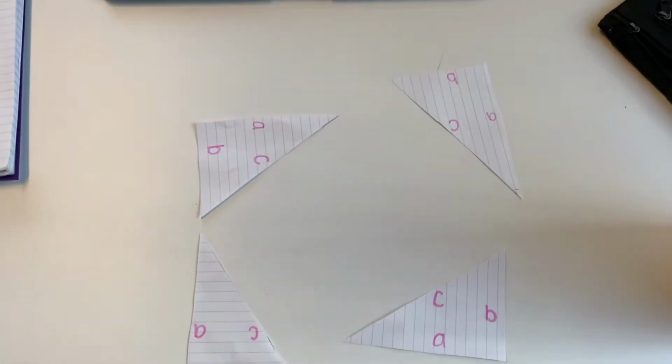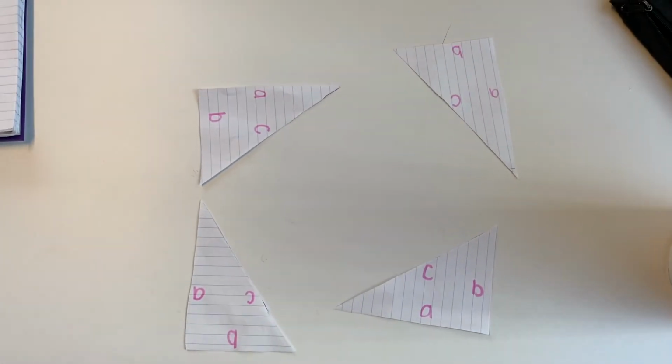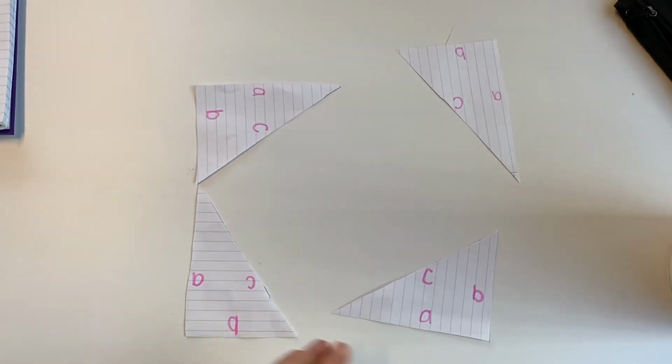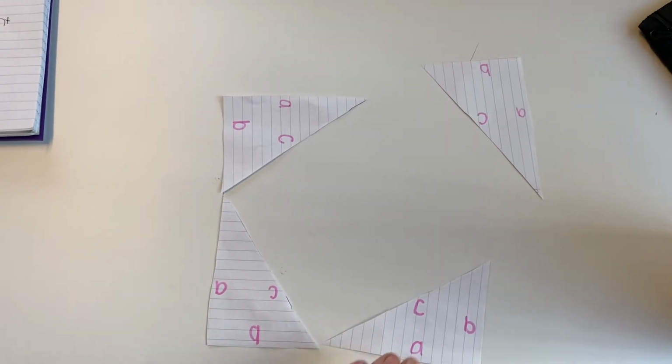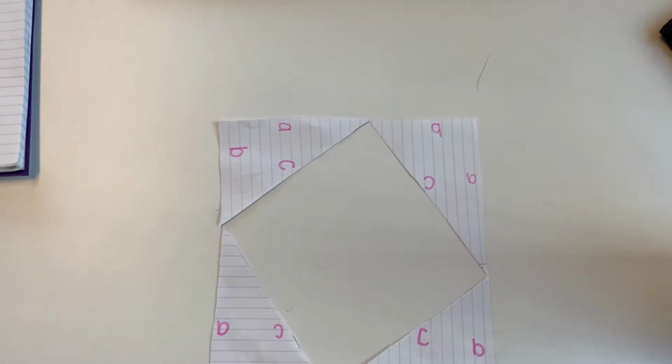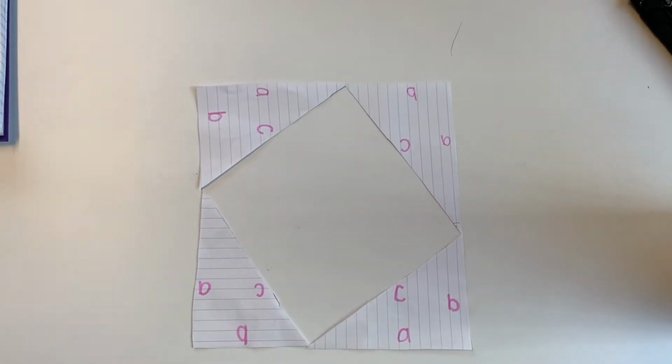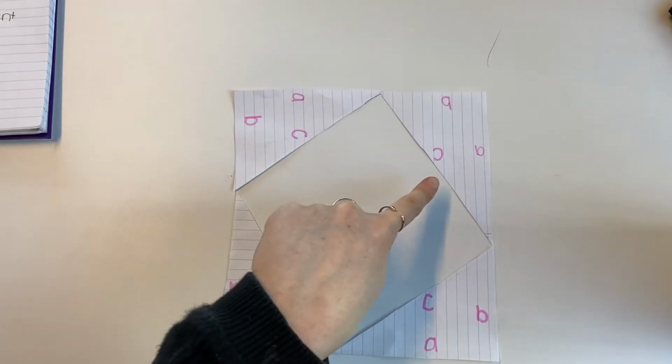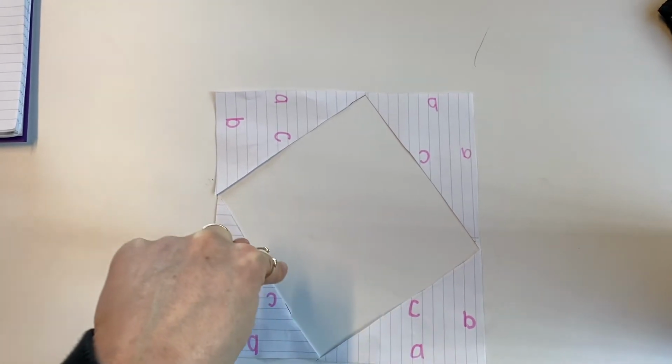Now I'm going to arrange them in a particular way to set up our proof. So I'm going to line the triangles up like so. And look, do you see how C is in the middle of each one? So we have C there, C there, C there, and C there.